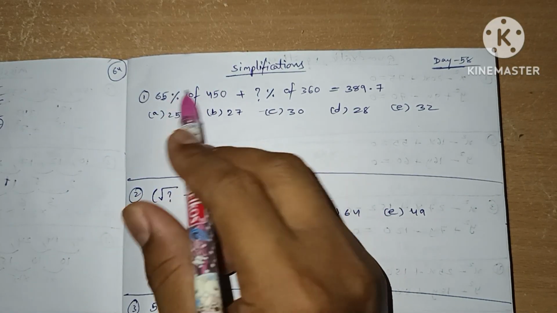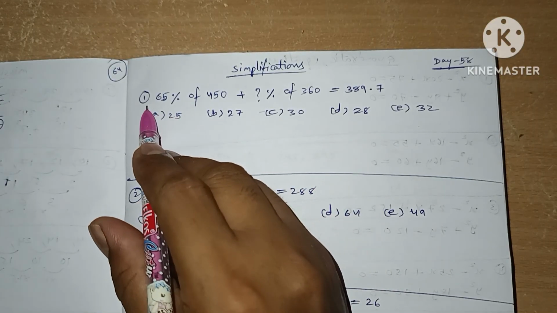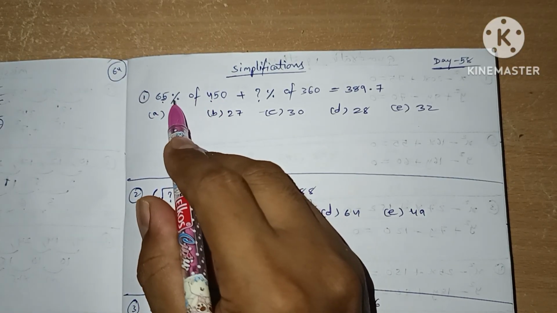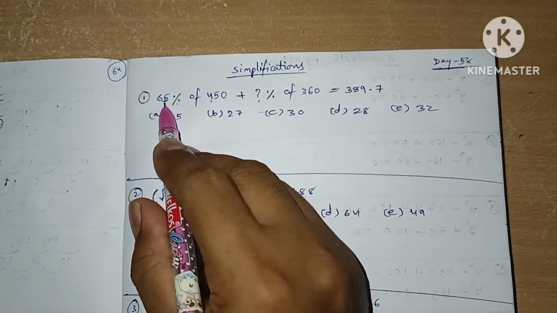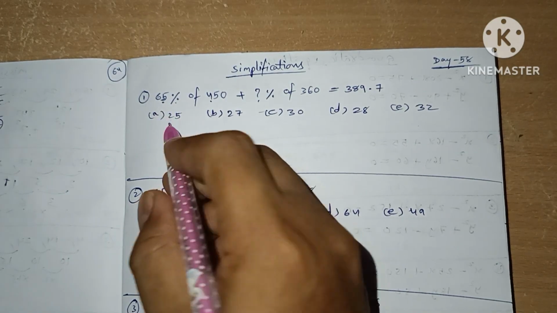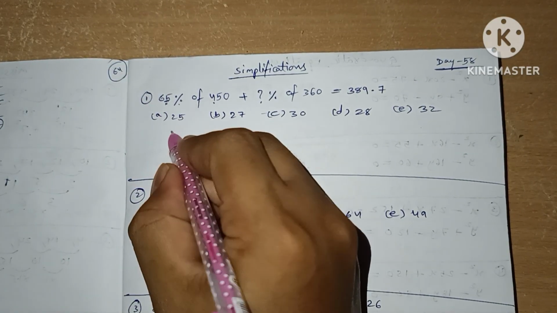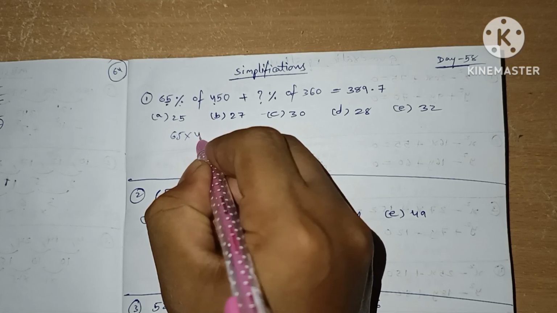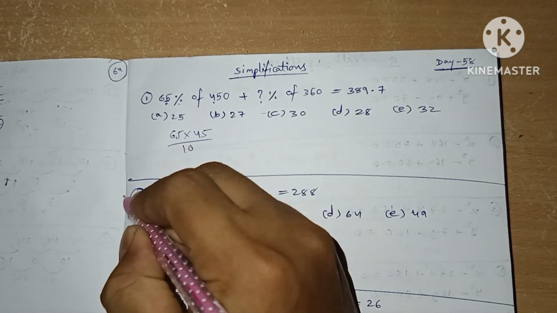Let's get started into the topic. First question, 65% of 450. I see percentage, 5 multiple. No, it is not like that. So 65 into 45 divided by 10.